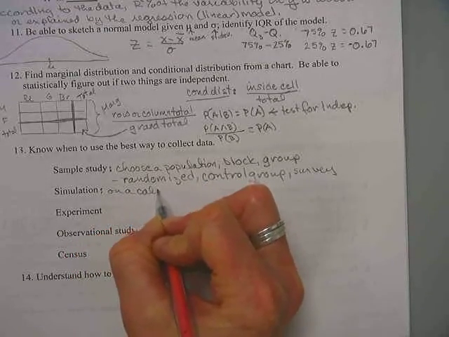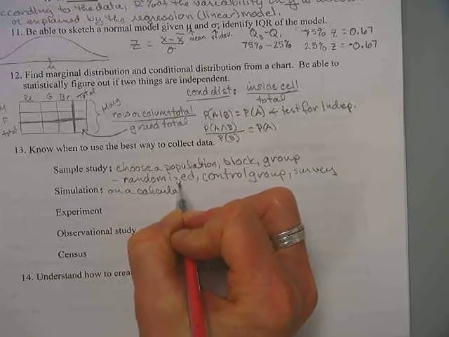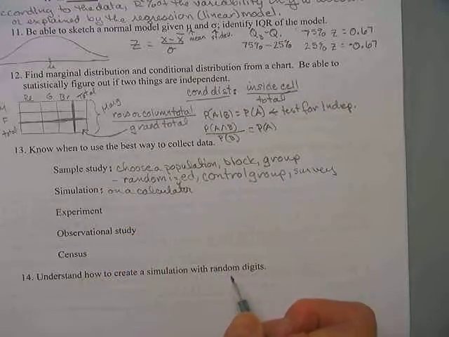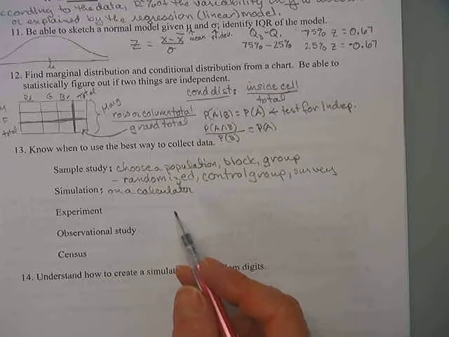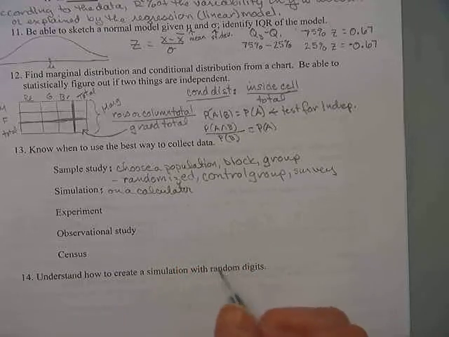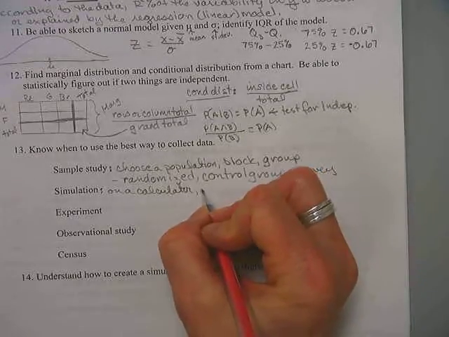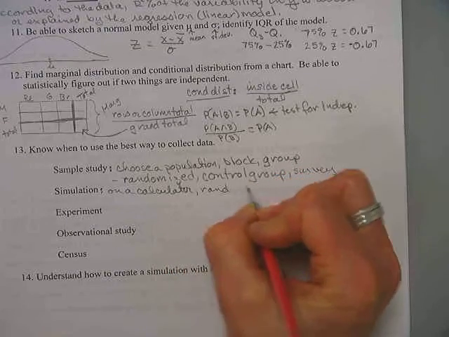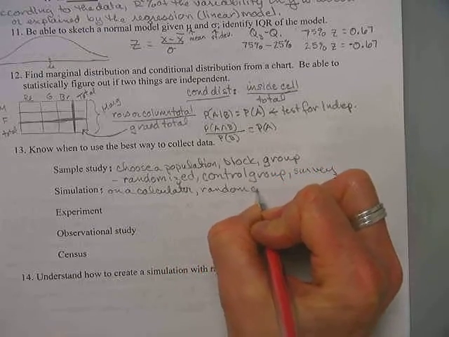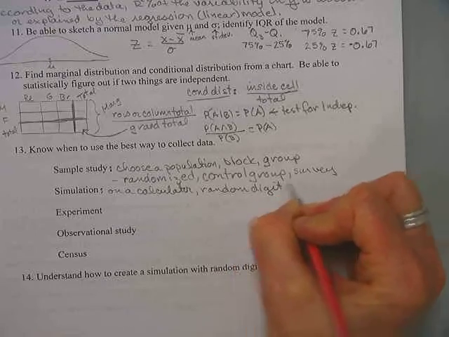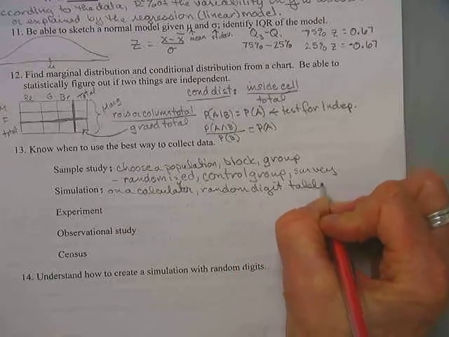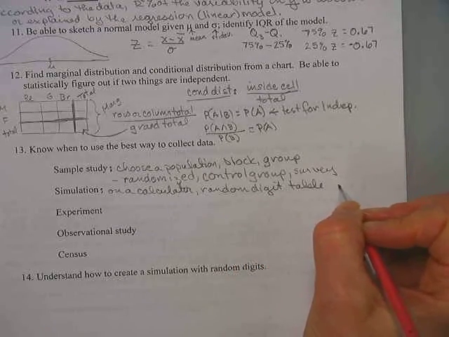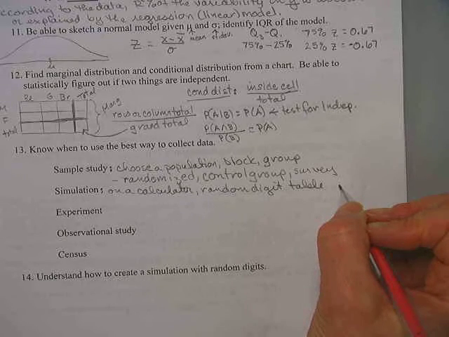If they ask you to do a simulation and they give you information, you can do this on a calculator. You assign digits, and then you randomly choose. You can also use the random digit table.